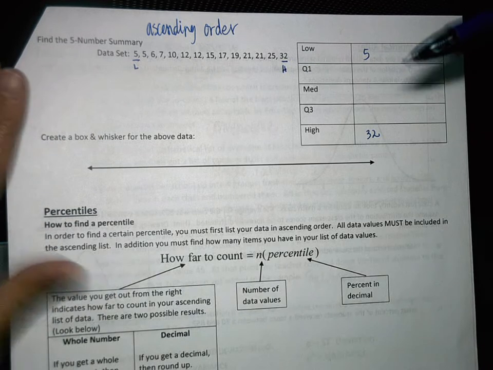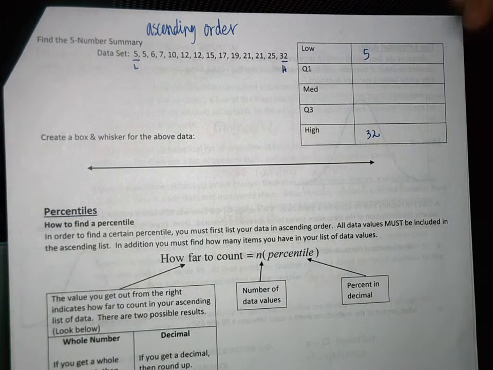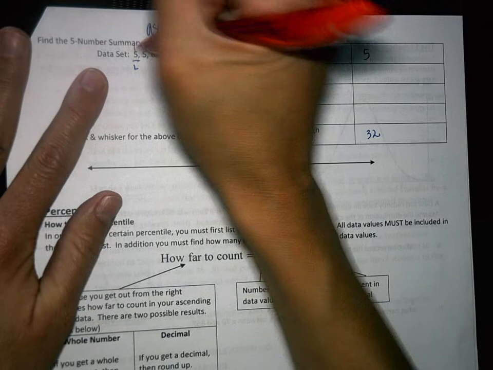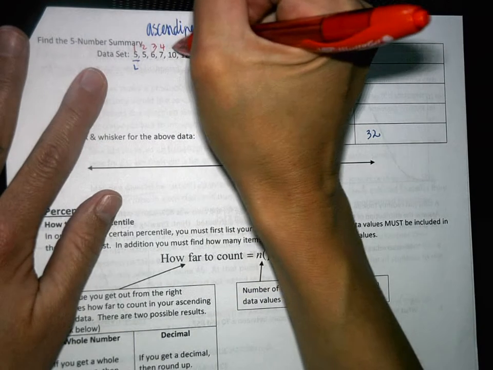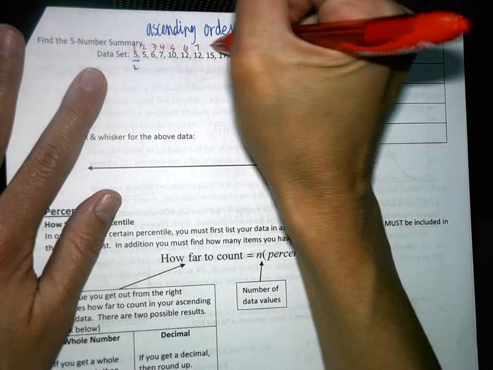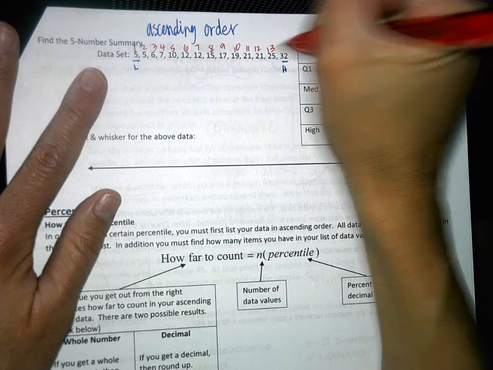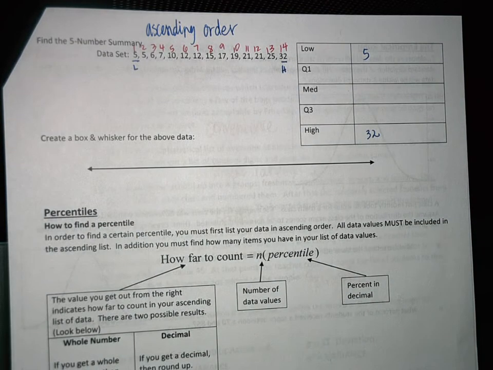You can use your fingers and go through, but I think that even better to make sure you don't mess up is to number your data. So I'm going to go through and number these. And I can see that there are exactly 14 numbers.